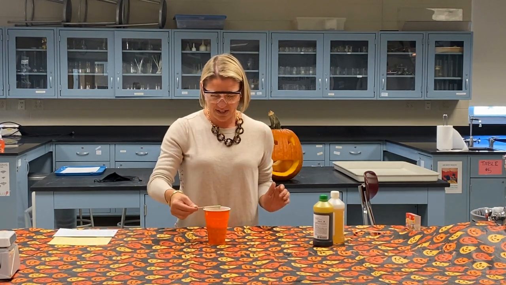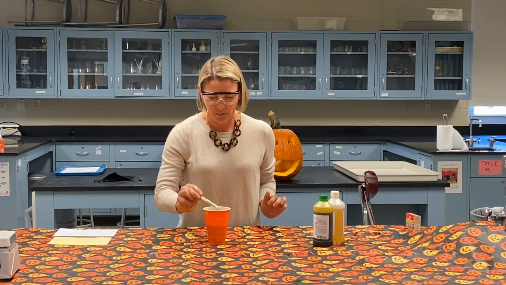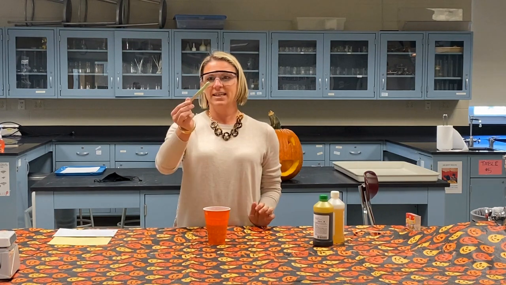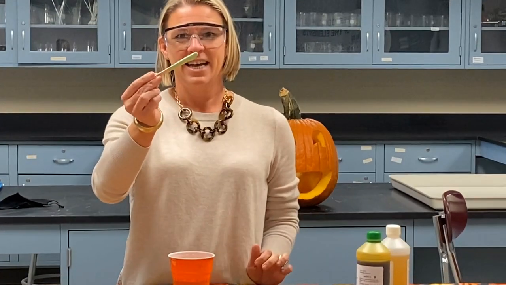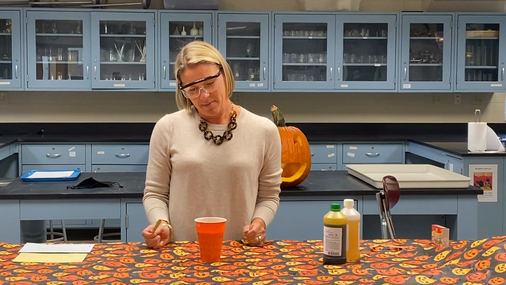All right, so it's starting to rise. We should see it come out the top very soon. And so right now, if you can see, on my stir, it's kind of like jelly looking, and it's rising up. It's almost there. You will see it soon. It should be coming to the top.